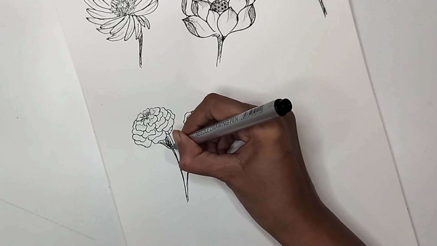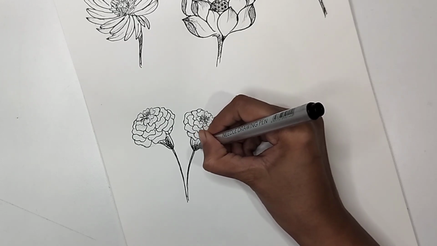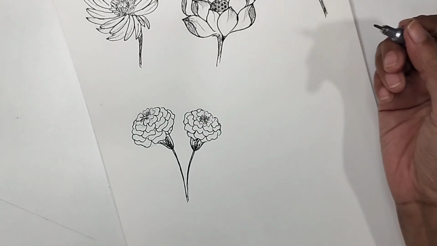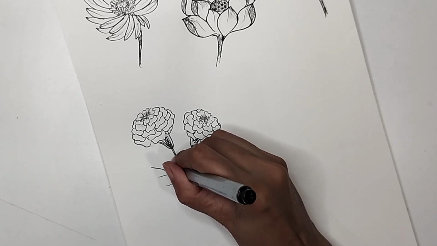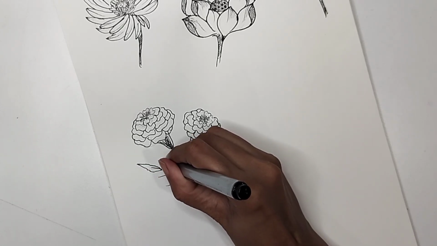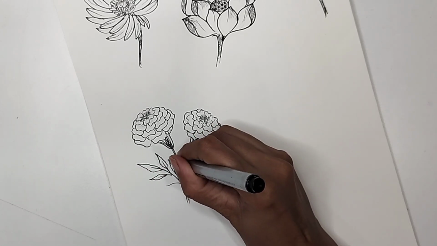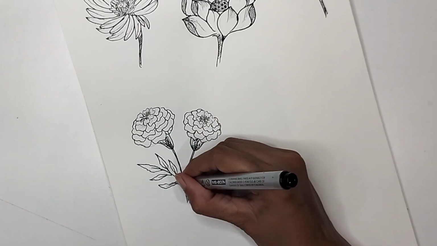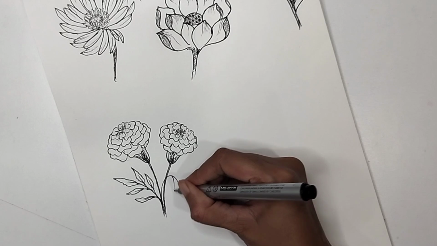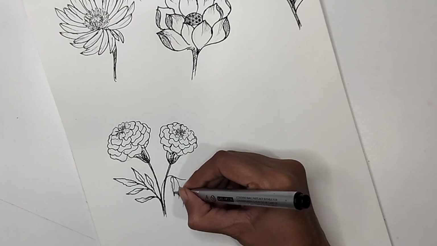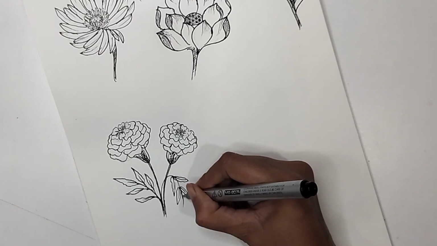You can do some extra shading and detailing around the base of the flower to make it look like this is a different structure. And for the leaf, you can create a little longer leaf in a group. And you can create multiple leaves as well, depending on your composition. You can keep the composition simple or you can make it complex. It's totally up to you. And rub all the unwanted pencil marks.